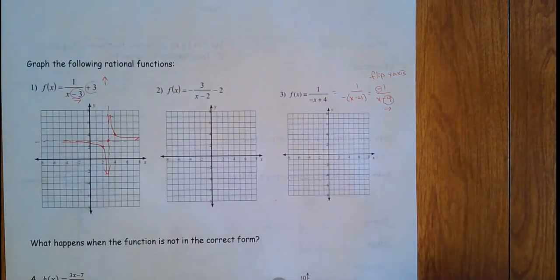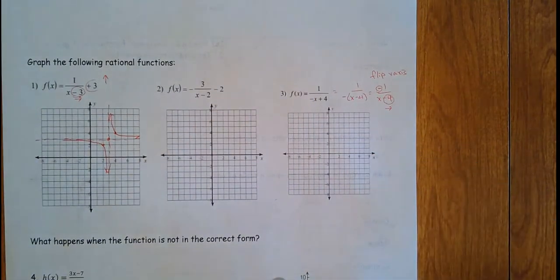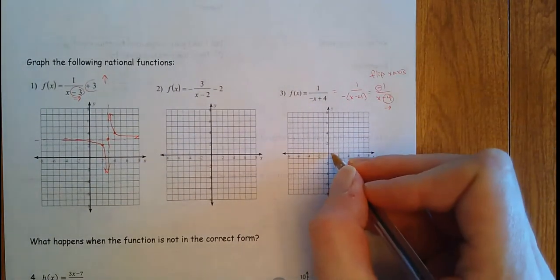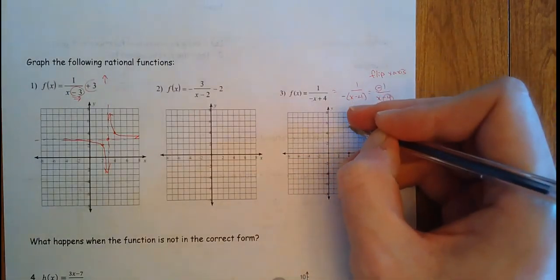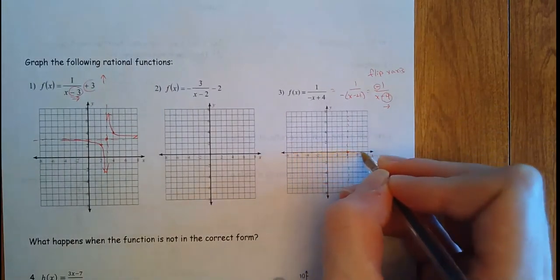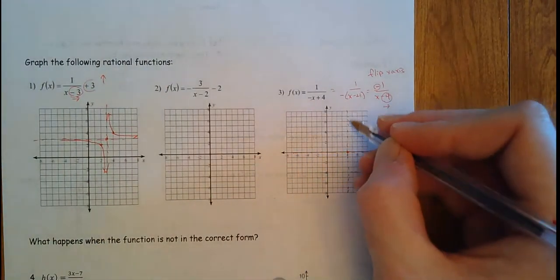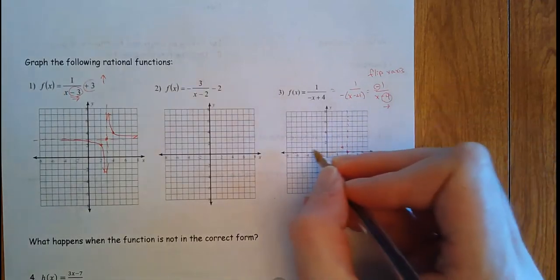So those aren't too difficult. When these are 1s and the bottoms have 1x's, that's not too bad. So this one would just be right 4. So it'd be 1, 2, 3, 4. There's my crosshairs, as I call it, the crosshairs of your asymptotes. And then instead of being upper right, lower left, it's going to be upper left, lower right. So it's more like this.